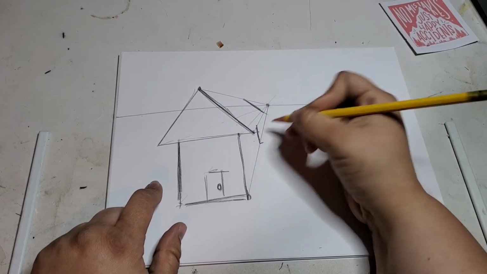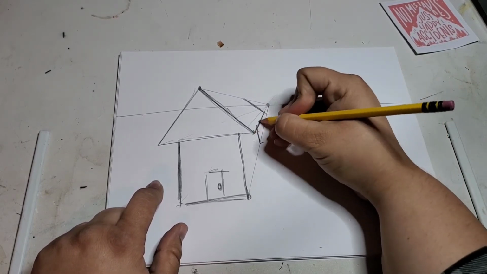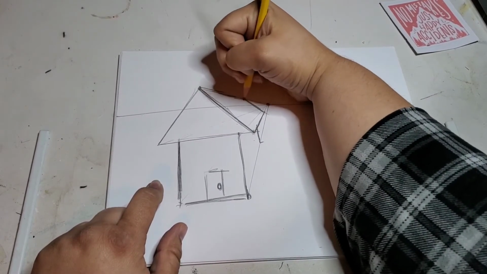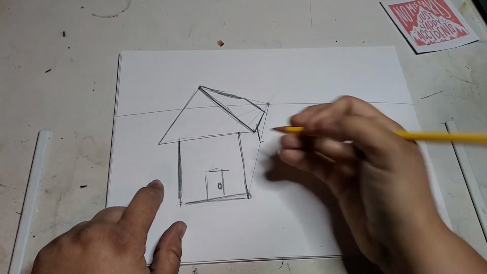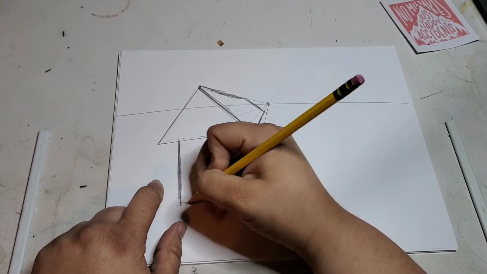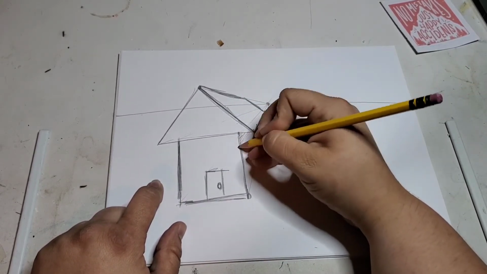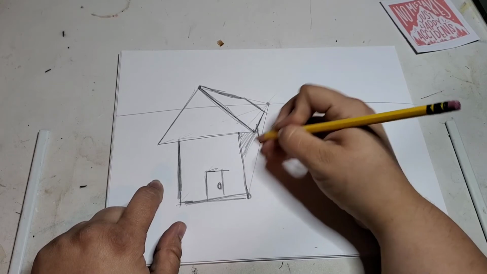It doesn't have to be 100% exact. It doesn't have to be perfect. And you can erase. Don't be afraid of erasing your lines. Don't be afraid of not having something be perfect. It doesn't have to be perfect when you're practicing. Okay, it doesn't have to be perfect at all because perfect does not exist for art.